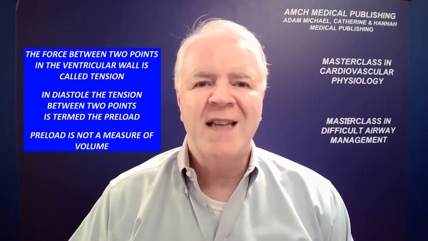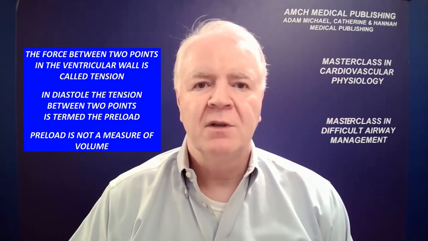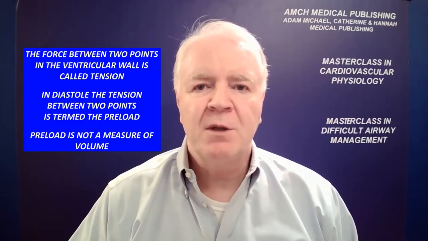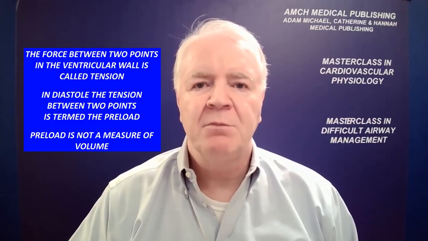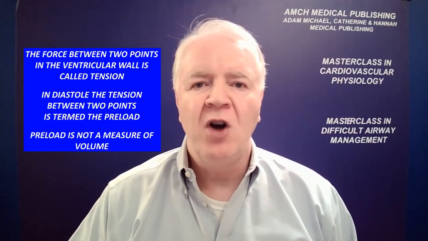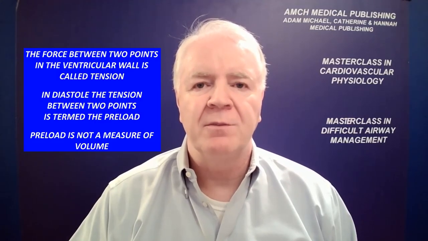I just referred to tension in the wall of the ventricle. The tension in the ventricular wall in diastole is referred to as preload. This term is frequently misunderstood and misused. Preload refers to a tension in the ventricular wall between 2 points. It is not a volume of blood in the ventricle.